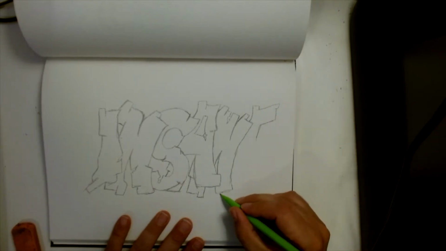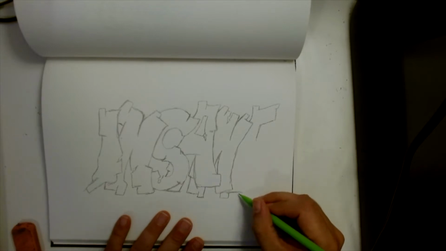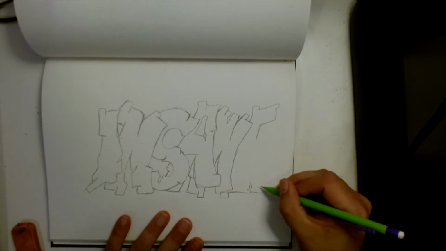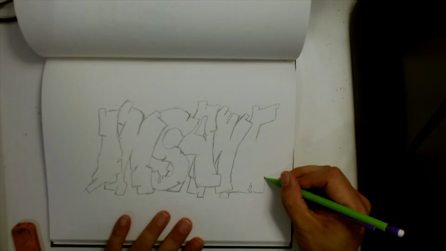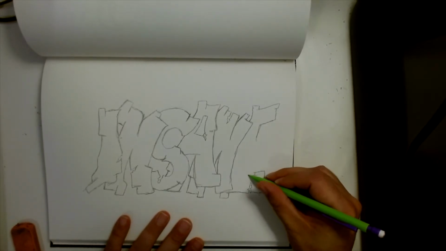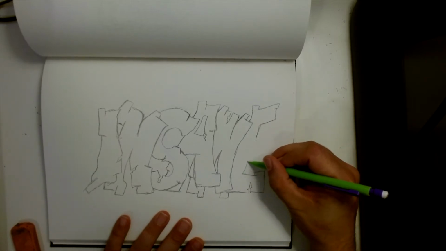Again, I want to keep things even, so I'm going to come down here, go across, add a little bit of a crack in there, come up with it, come down, just kind of have it overlap right there.